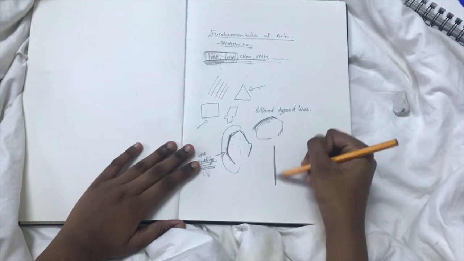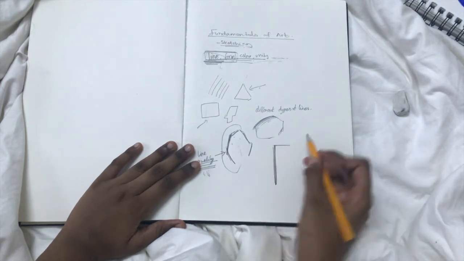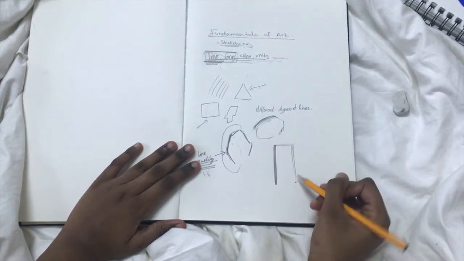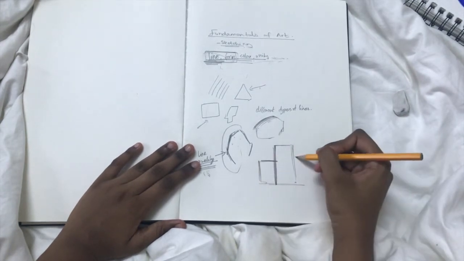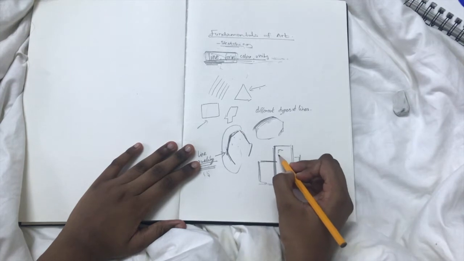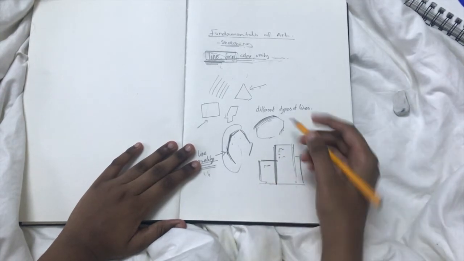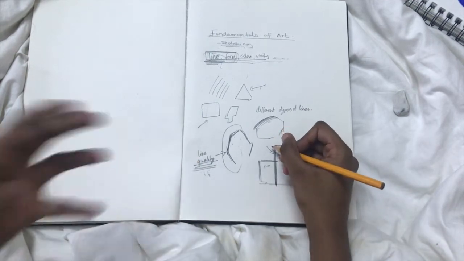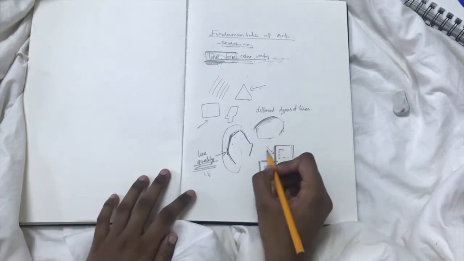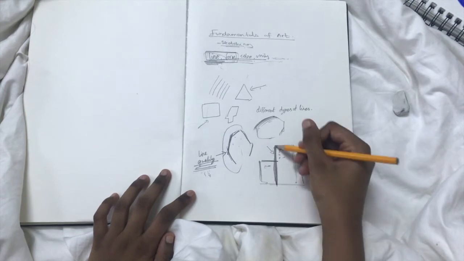So if you're going to sketch a building, you might want a hard line quality. So you have something like that, and then you draw whatever. This is just a rough sketch, but you see this line, it's really thick, really hard, really bold. And so you want that kind of a line.